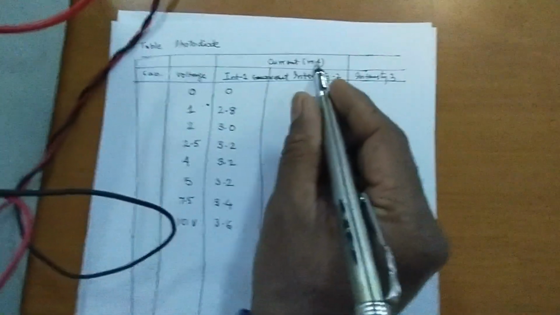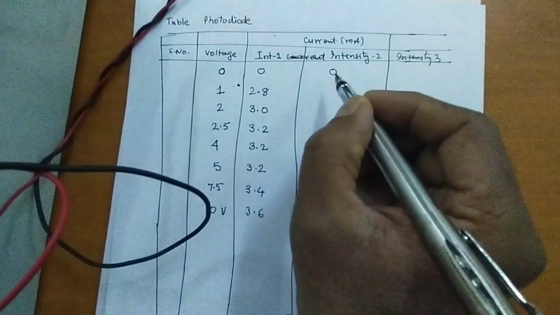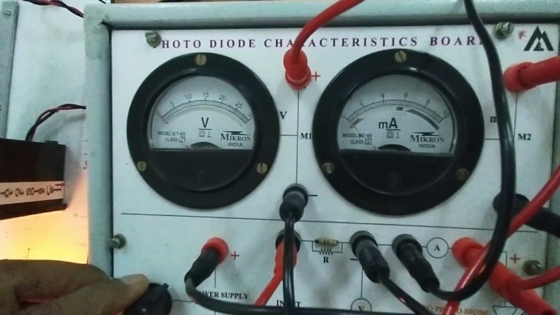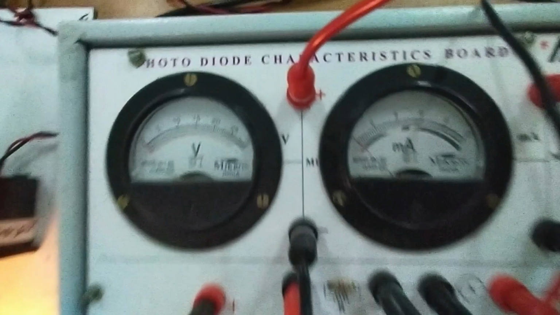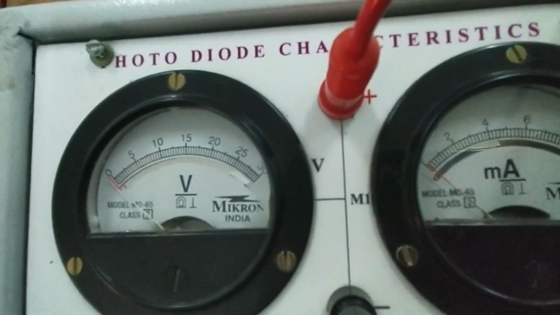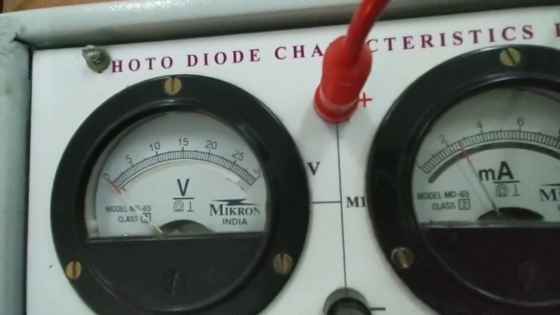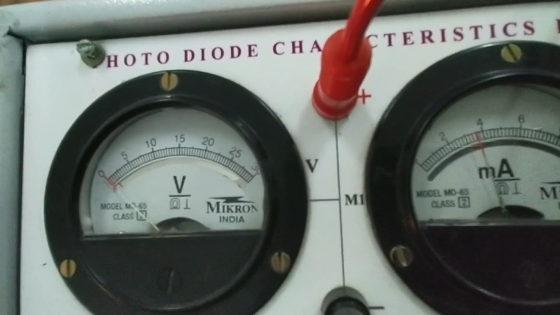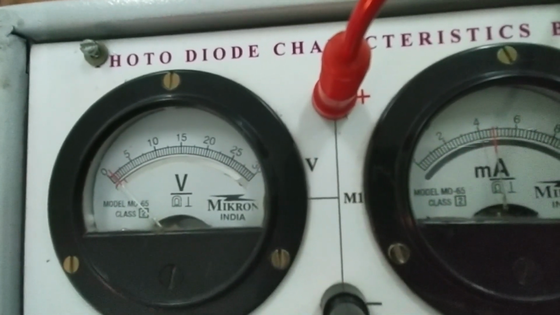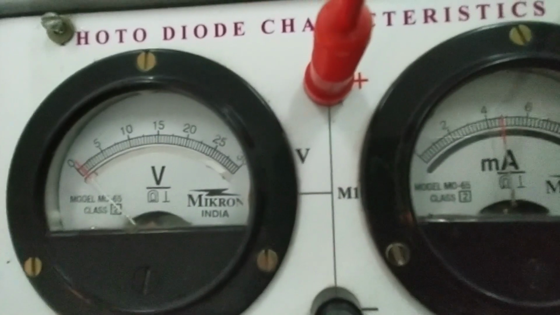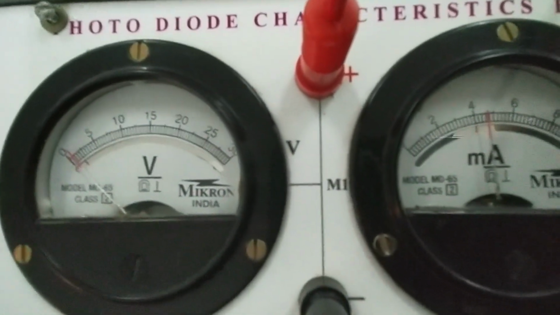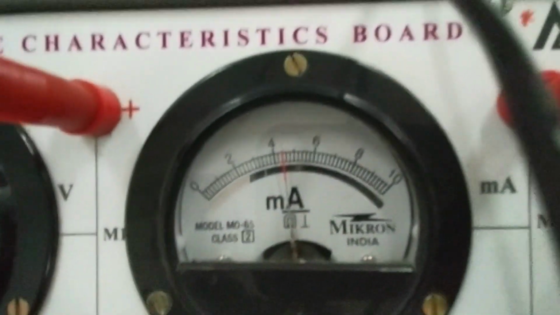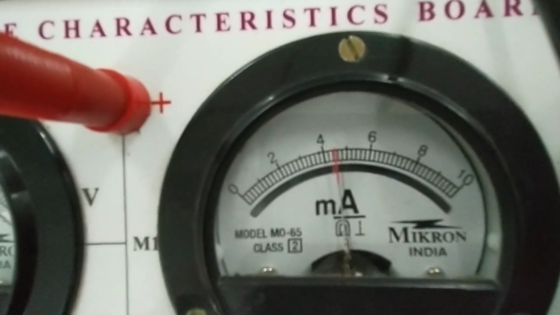Now I will try to do the experiment. For intensity 2, the current value is 0 only. And I am going to increase the voltage by a small value, 2 divisions. These 2 divisions mean that it is 1 volt. For 1 volt, you can see the current is 4 milliamperes.